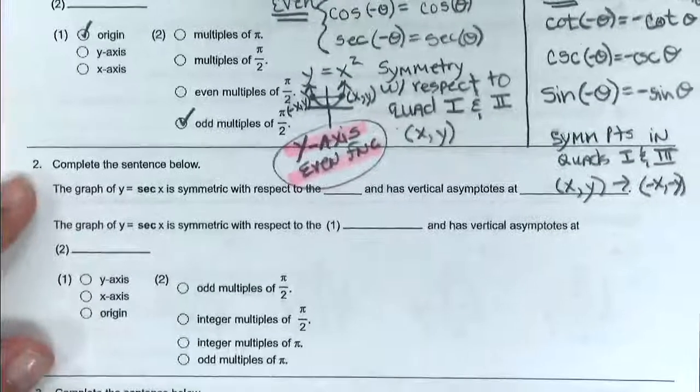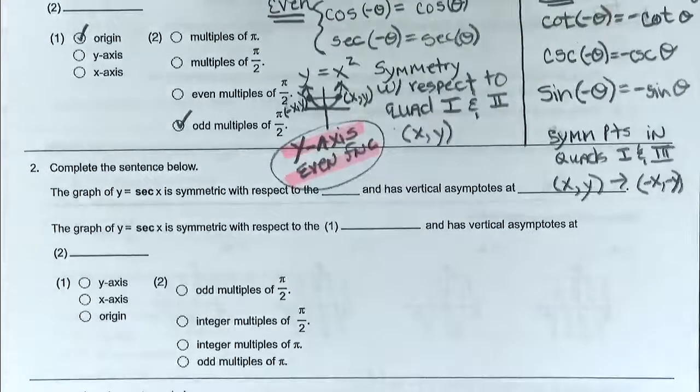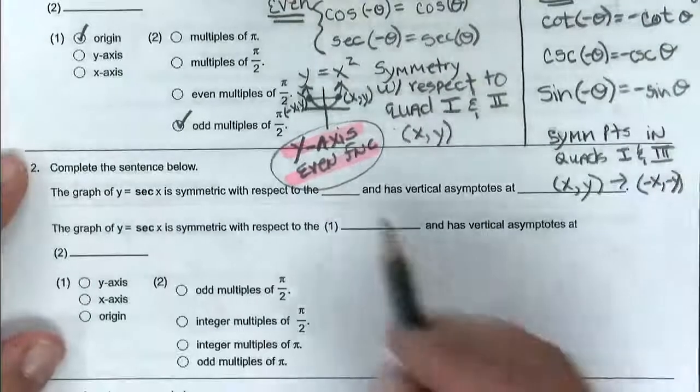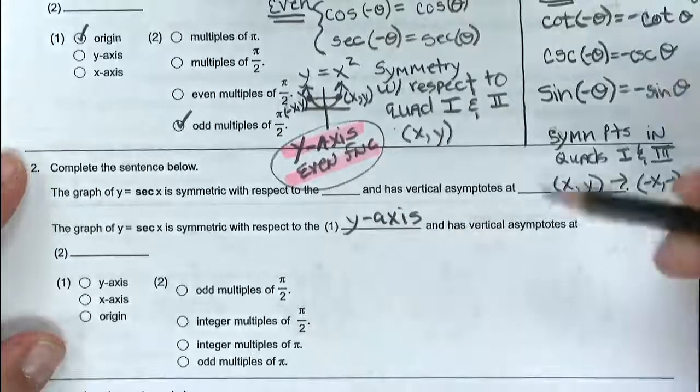All right, go to number 2. Now I want you to look at the graph of secant, but before you even look, is secant odd or even? It's even, right? Okay, so what's the symmetry that it has? All even functions have what kind of symmetry? Y-axis. Now you can't see a true wrapping when you're doing a secant graph, but you really can. I just haven't developed it for you. But on either side of the y-axis, you will see the same things happening in the graph when we get to it. Okay, so it's symmetric with respect to the y-axis. And it has vertical asymptotes.